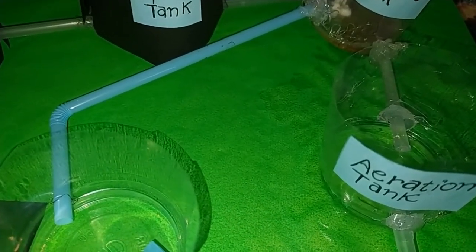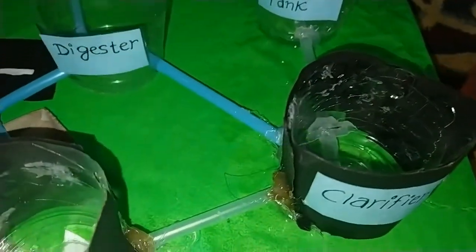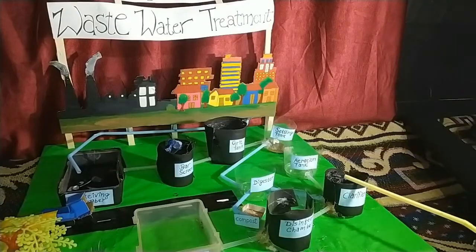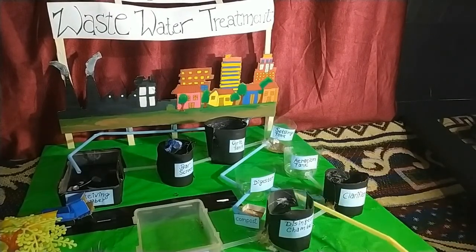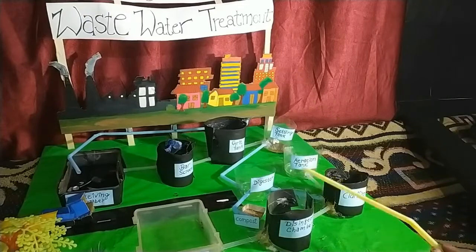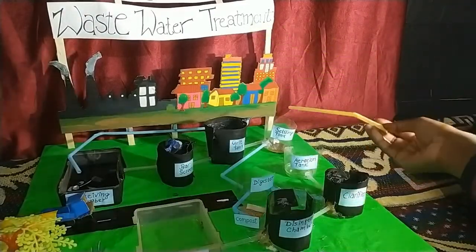The mixture then flows from the aeration tank into the clarifier. In the clarifier tank, the activated sludge settles out by gravity, along with the sludge produced during the primary process in the settling tank.